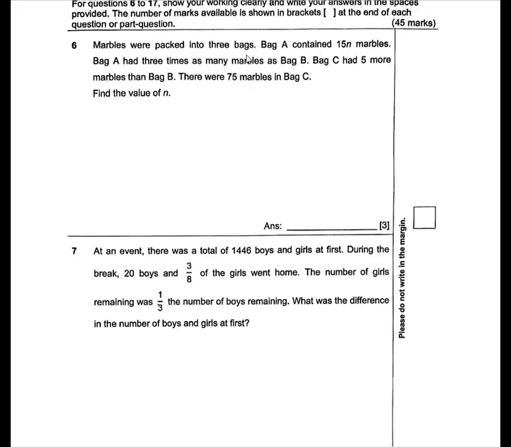Marbles were packed into 3 bags. Bag A contained 15N marbles. Bag A had 3 times as many marbles as bag B. Let me put a unit for bag B first. So bag B is my reference. Bag B is one unit and A has 3 times as many as bag B.